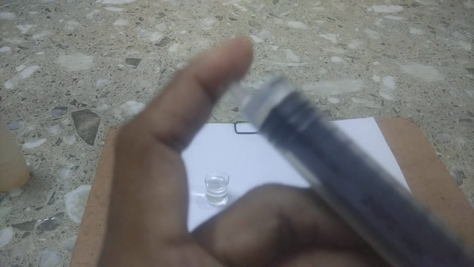You can see here that the water is boiling. You see clearly the water was inside the syringe. The question is, why is the water boiling inside the syringe?